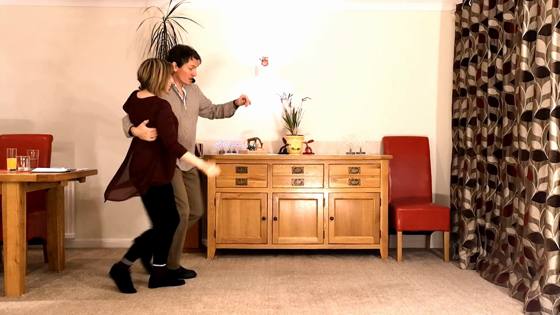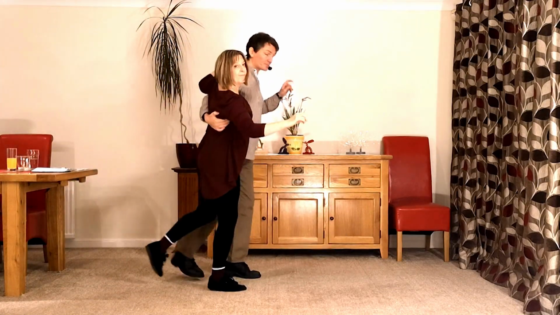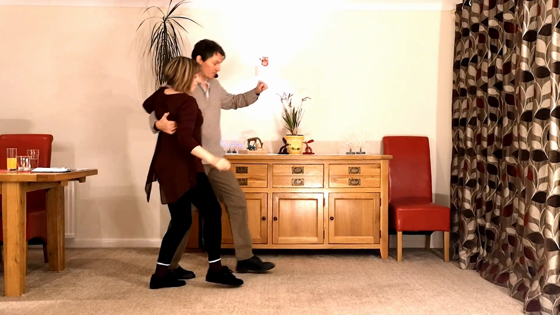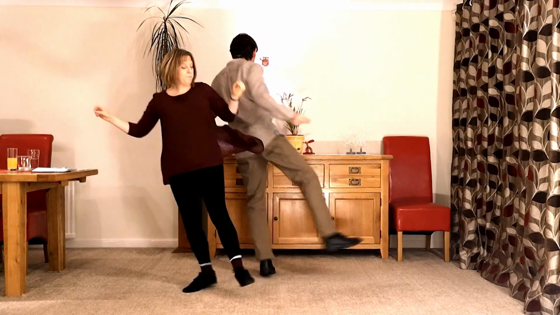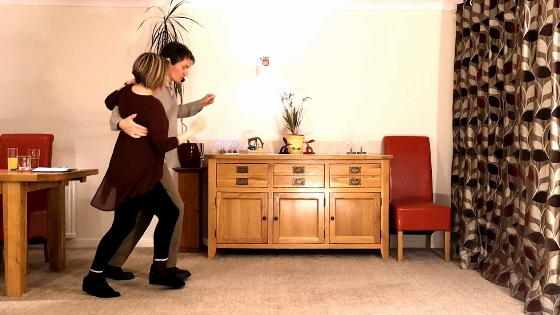Turning Charleston. Starts with a straight Charleston. Did a couple of sets to set the rhythm up. And then from there we get our preparation and our turning Charleston. Did one more Charleston to finish.